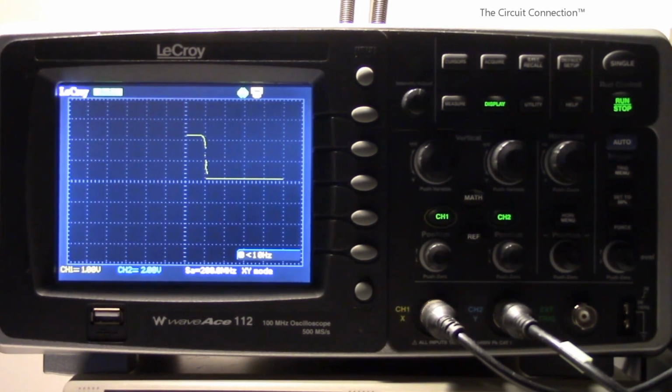That covers all that I wanted to do in this short video, as a demonstration on how you can use your oscilloscope to plot voltage transfer characteristics.